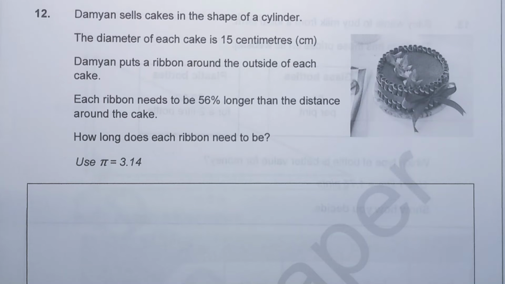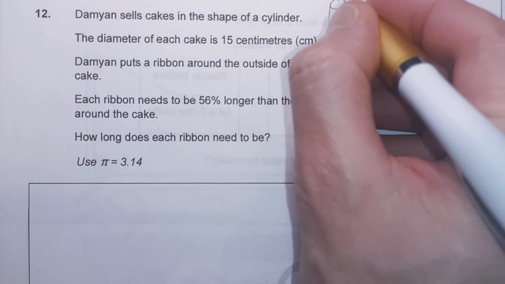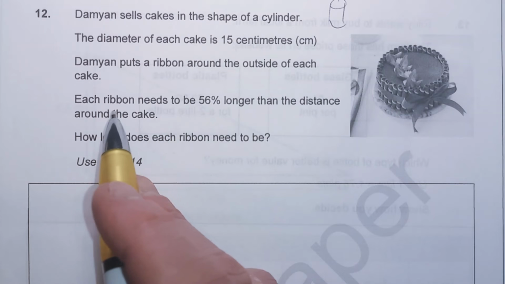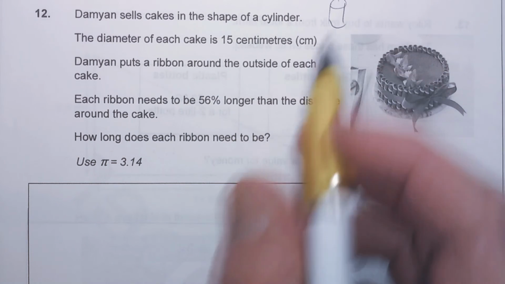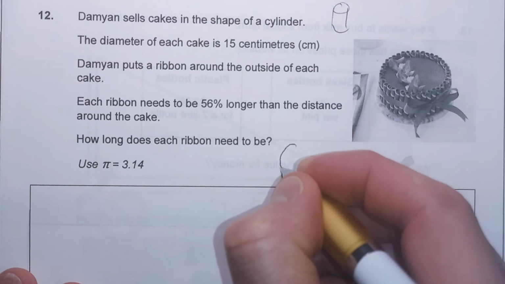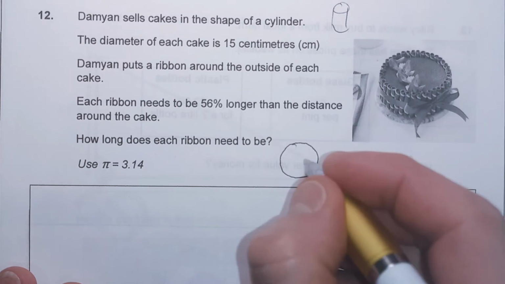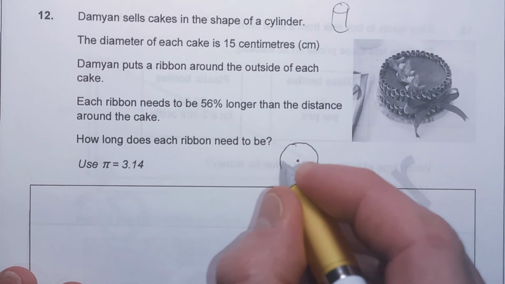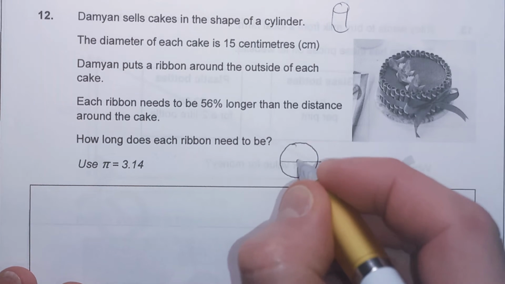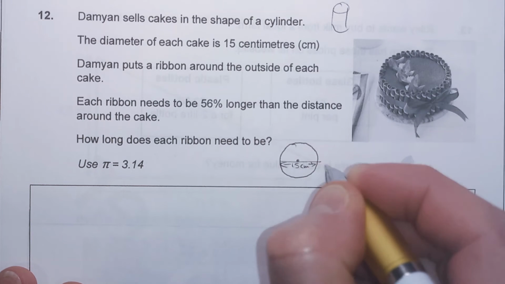Okay, so it's a cylinder, which might get you thinking, oh, okay, we've got a 3D shape here. But actually, we're just talking about the ribbon. We're just talking about the distance going around it. So although it's a cylinder, really, we're just talking about a circle. Okay, and a circle with a diameter of 15 centimetres.